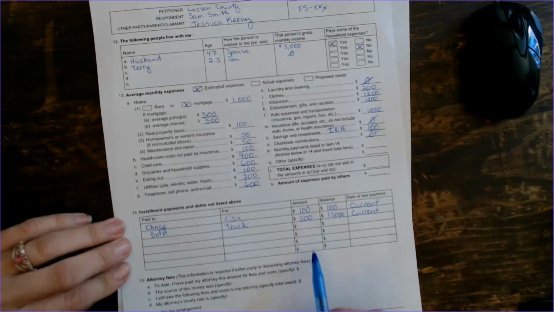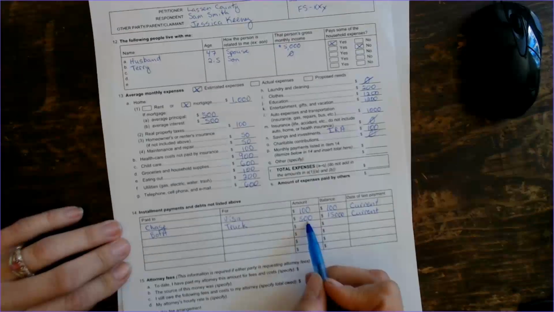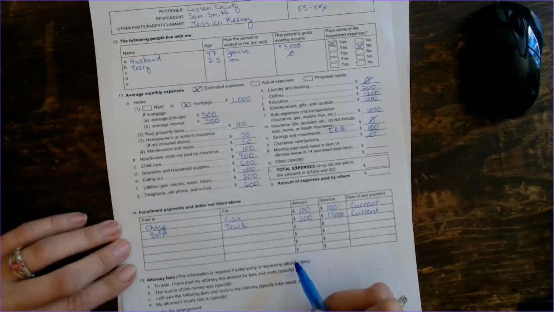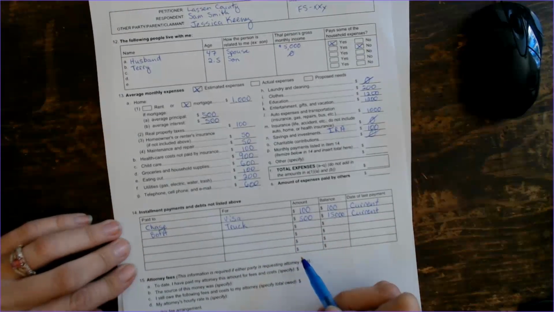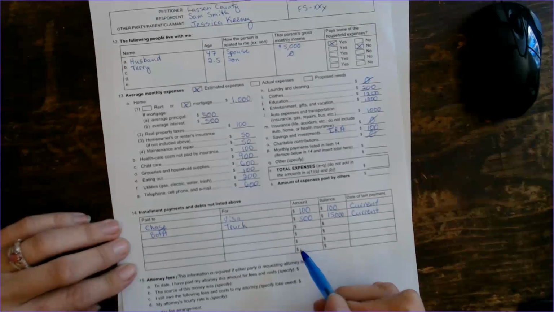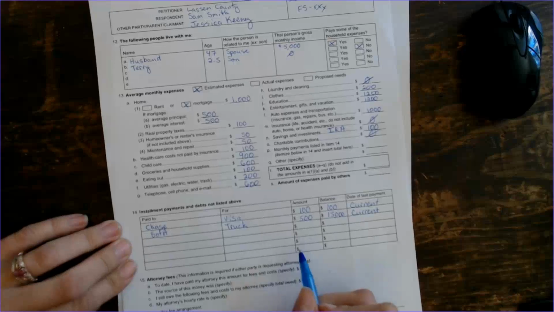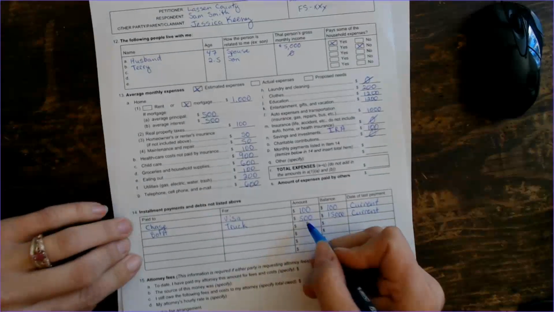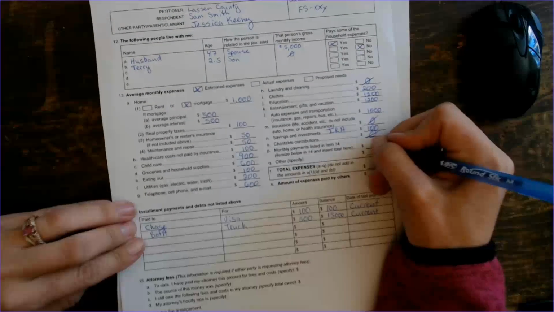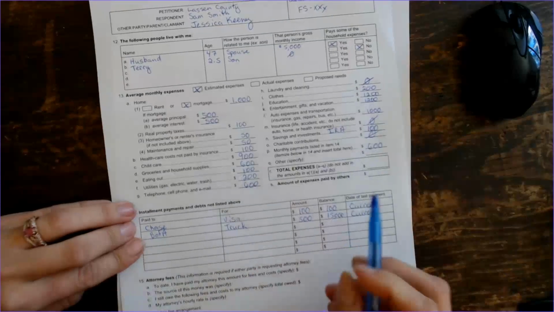Okay, so we're going to add up all of these installment payments. If you run out of room to list your installment payments, we'll continue it onto another sheet of paper and make it clear that it's a continuation of section 14. So right here, the total installment payments are $600, so I'm going to put that there.